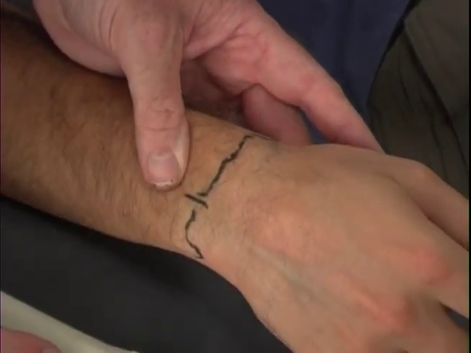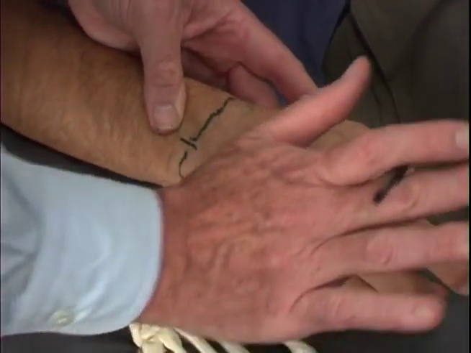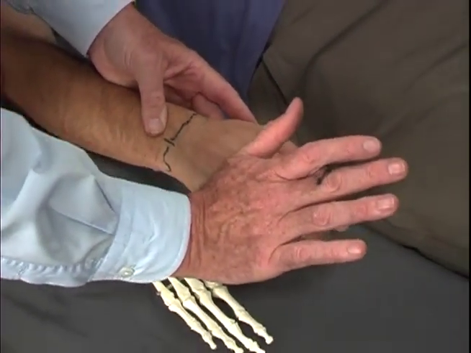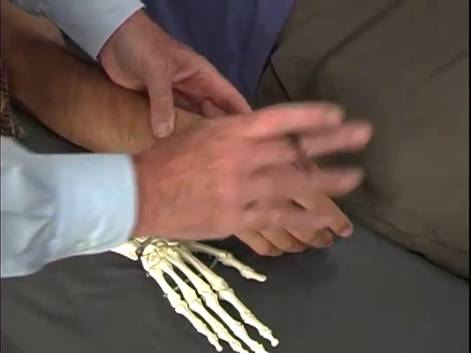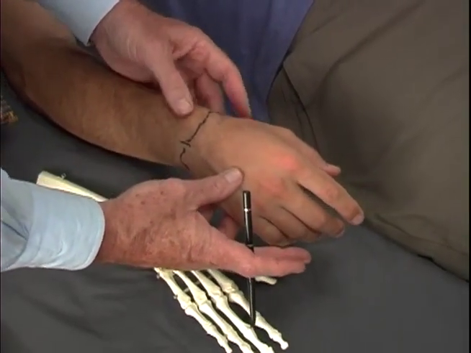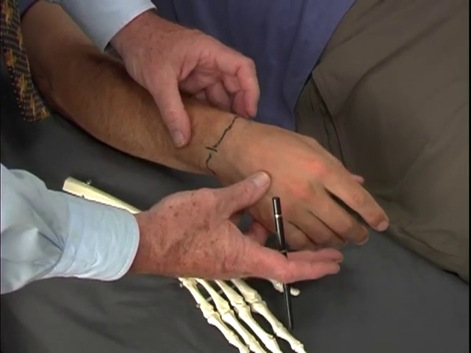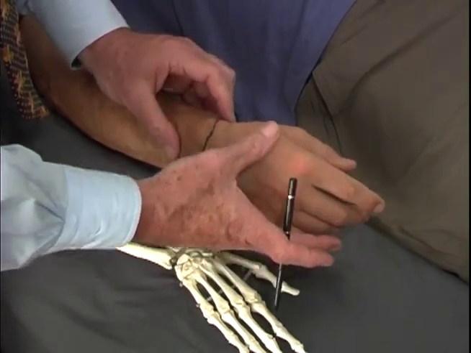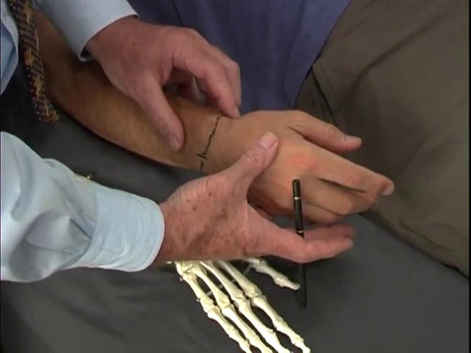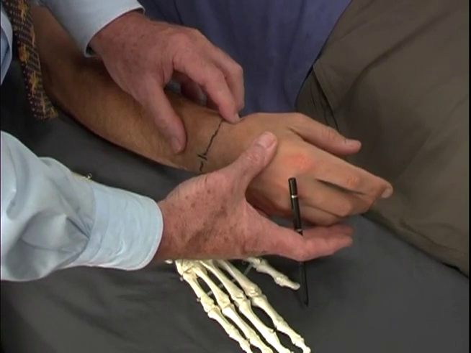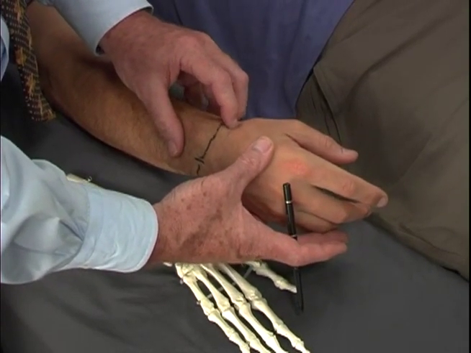This area is frequently traumatized by people falling on their outstretched hand in the flexed position. Injuries in cars where people are holding onto the steering wheel are another common cause of pain and problems in this area. We carefully palpate the styloid of the radius and then the ligament that connects the radius and the carpal bones just beyond that.